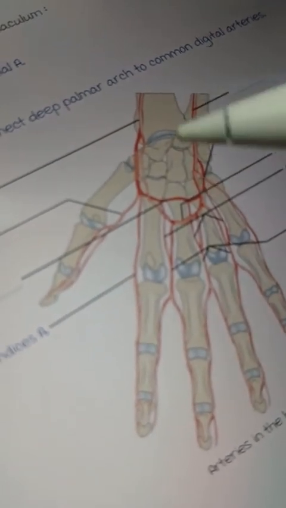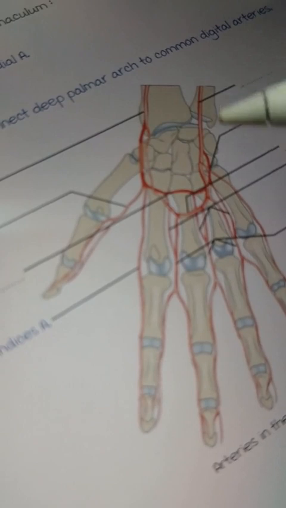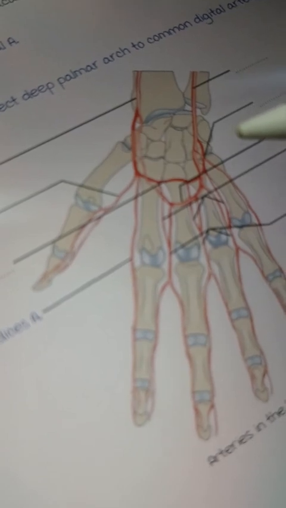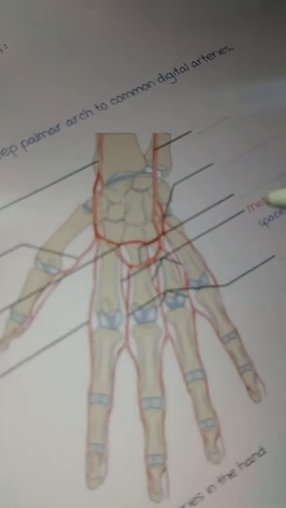The deep palmar arch is basically formed by the radial artery, yes, the deep branch of the radial artery, and also the radial artery and ulnar artery in continuation. You can see the deep branch of the ulnar artery. Basically what completes it is the deep branch of the ulnar artery. You can see over here, it is being completed by the deep branch of the ulnar artery.